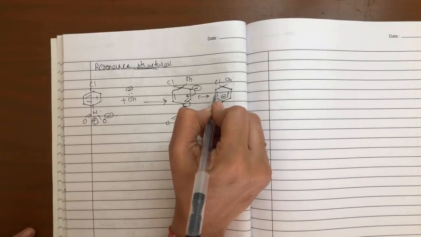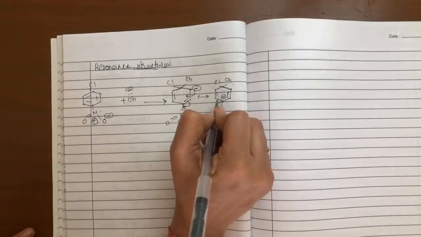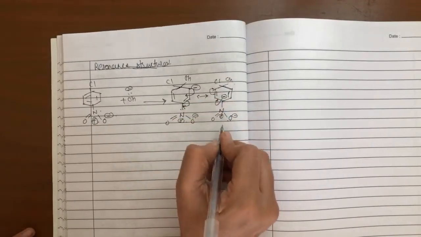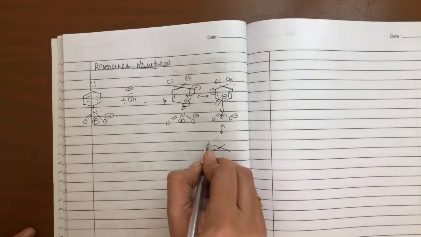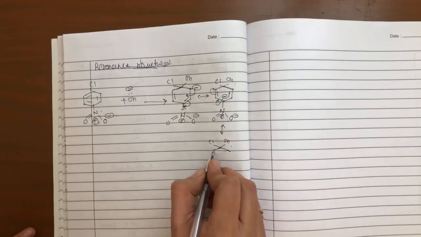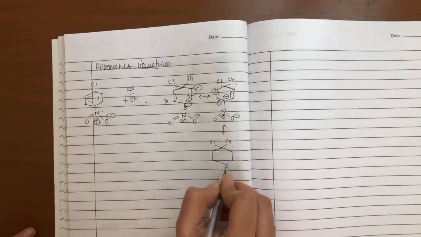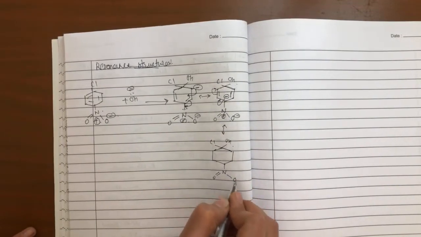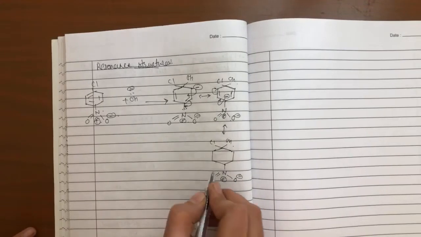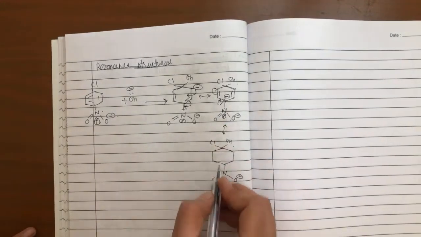Then this negative charge goes here and these electrons transfer here. This is the intermediate, which is undergoing resonance, and during these resonance structures the carbon having the electron withdrawing group is getting negative charge.